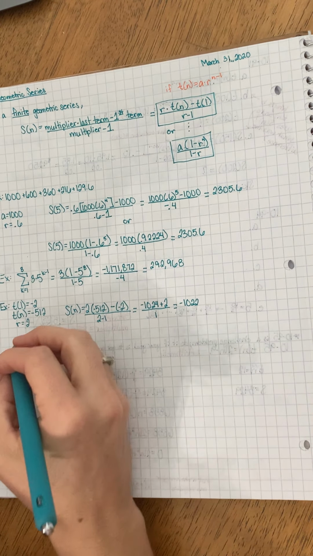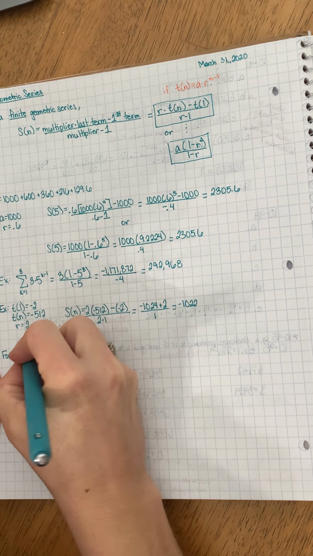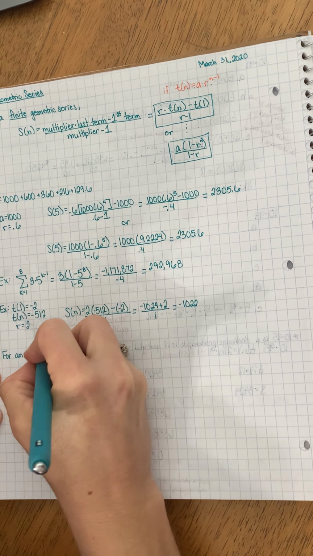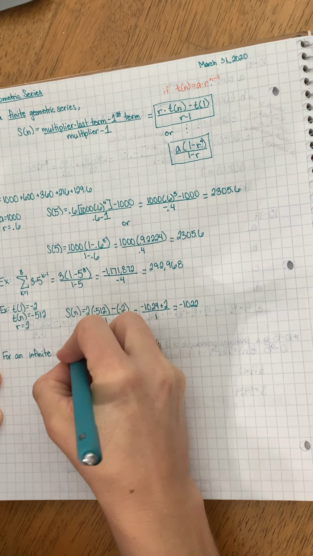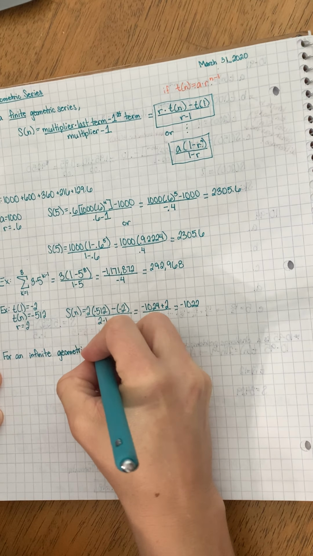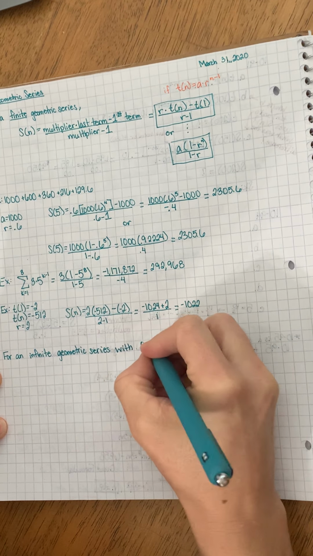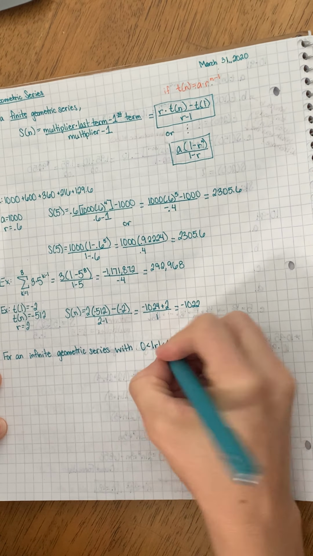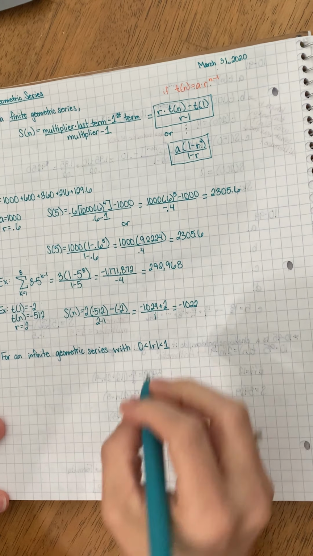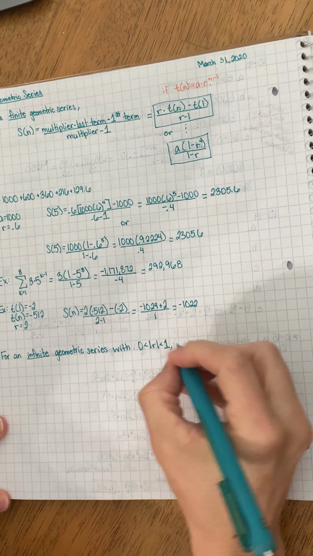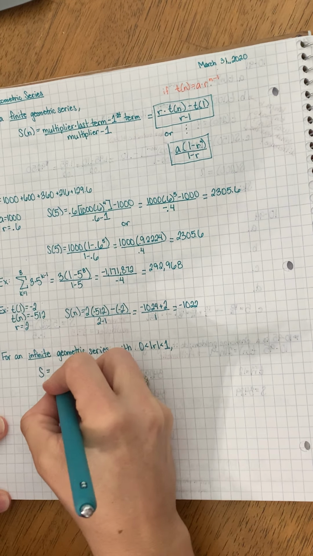For an infinite geometric series, with the absolute value of the multiplier being between 0 and 1. So it can be negative, but again, the absolute value is between 0 and 1. The sum is equal to a divided by 1 minus r.